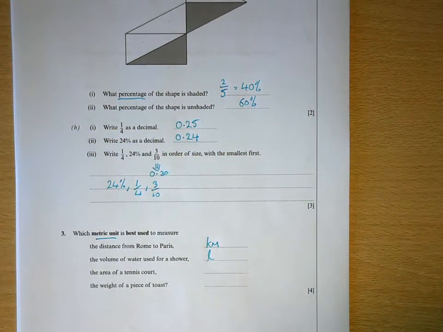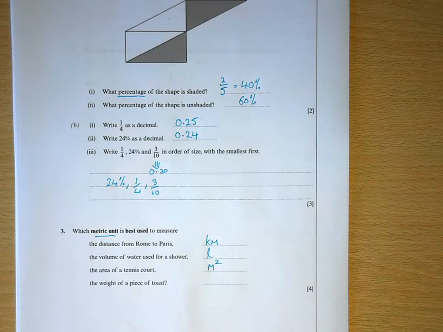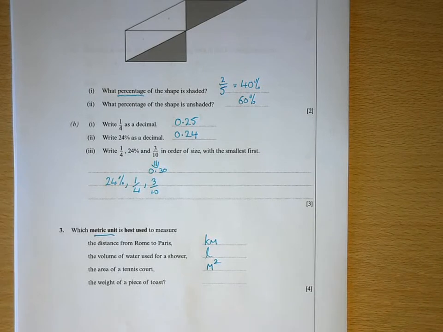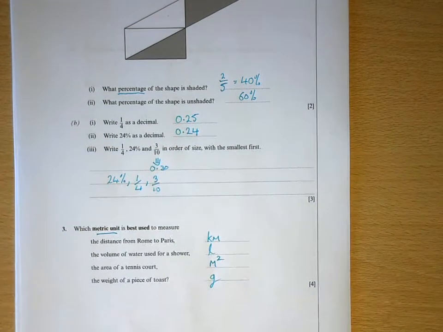Area of a tennis court, meters, and because it's area it would be meters squared. And the weight of a piece of toast, well, weight is measured in grams and kilograms, and toast isn't very heavy, so it would be grams.